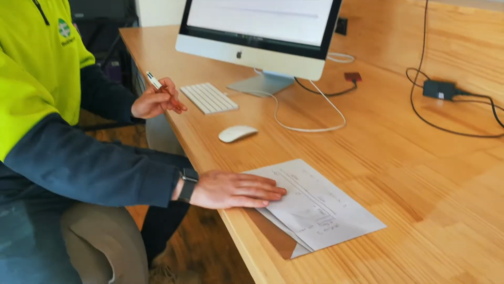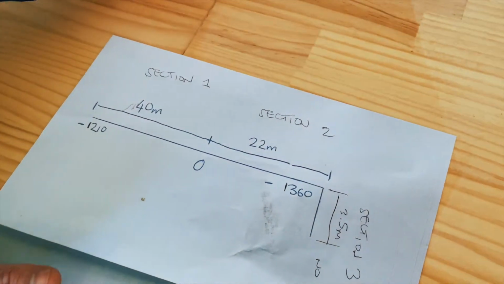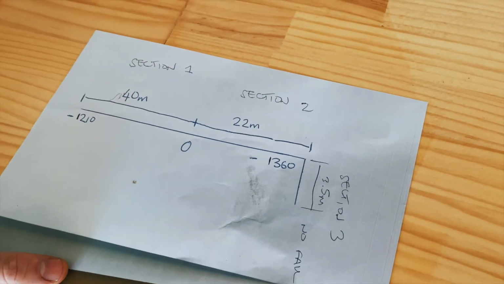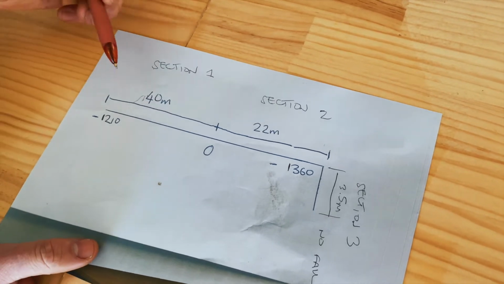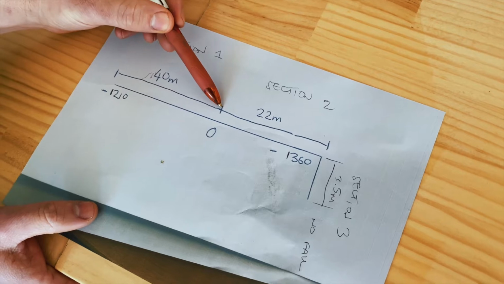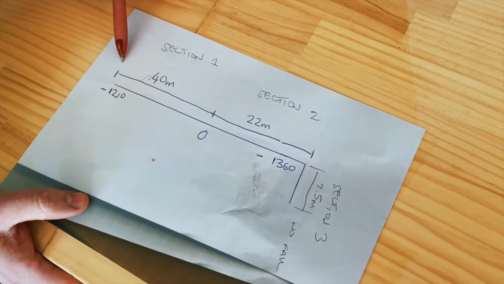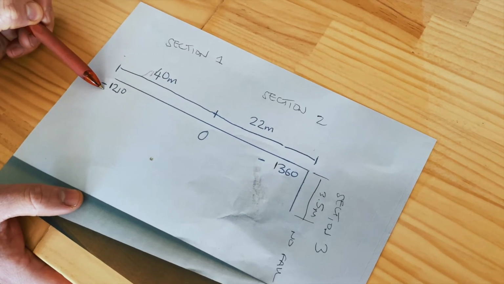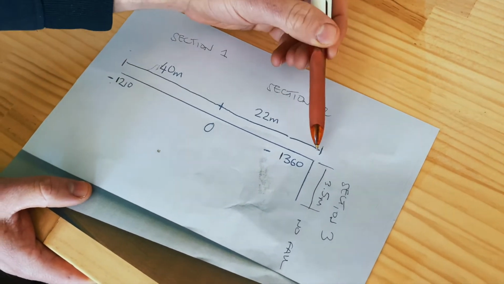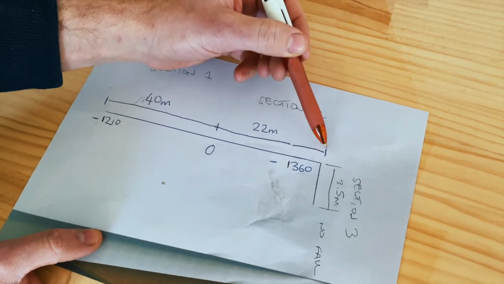So the customer here has a fence run of overall 62 metres that way, 3.5 that way. So this is plan view, bird's eye view looking straight down. We've divided into 3 sections because they've got a high spot about 2/3 of the way down from the left. So they've given us the 40 metre stretch with a 1210mm fall, and on this side it's 22 metres with a 1360mm fall. Section 3 is just no fall.